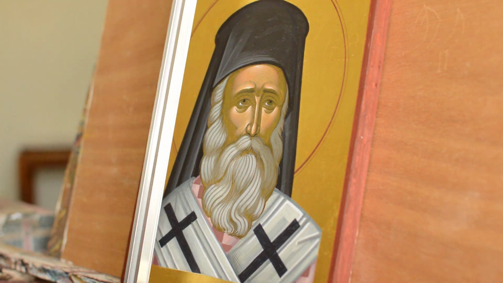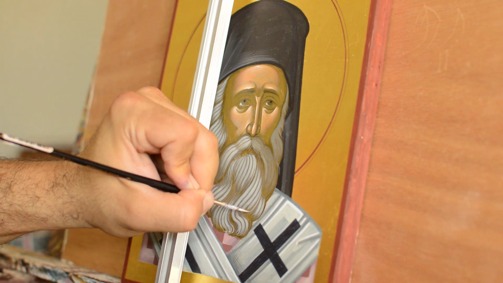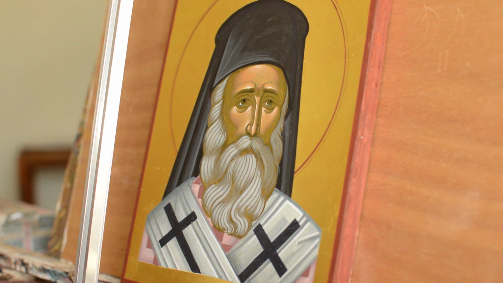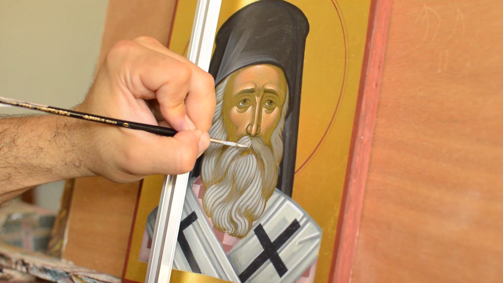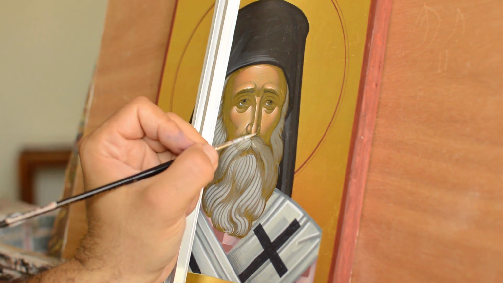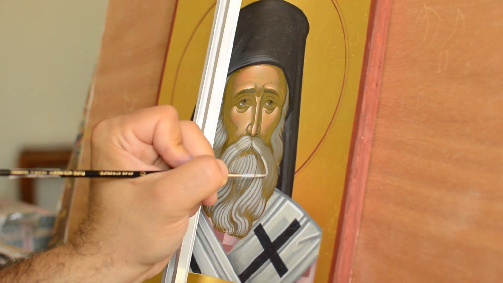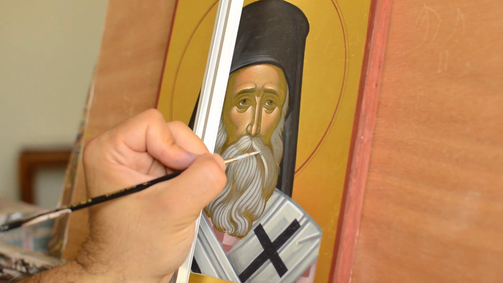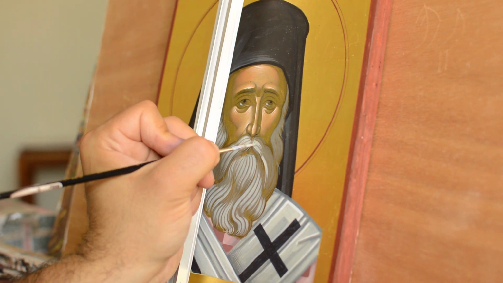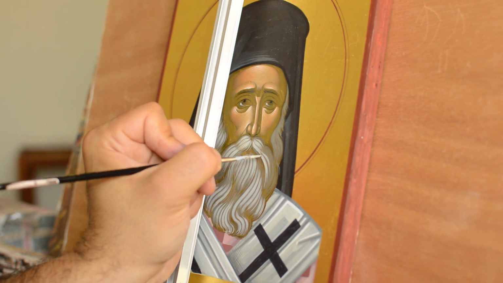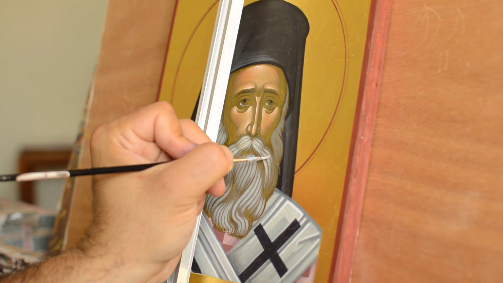It was as if these paintings were painted in a hasty way. But now I do appreciate these as well. We are humans, we are not robots, and we can make some mistakes on the icon.